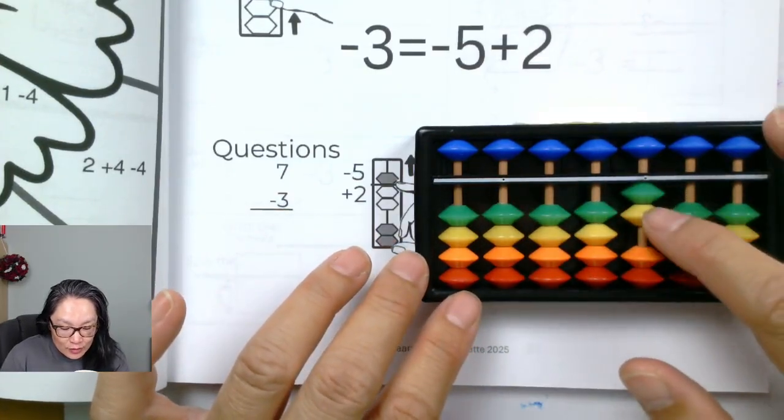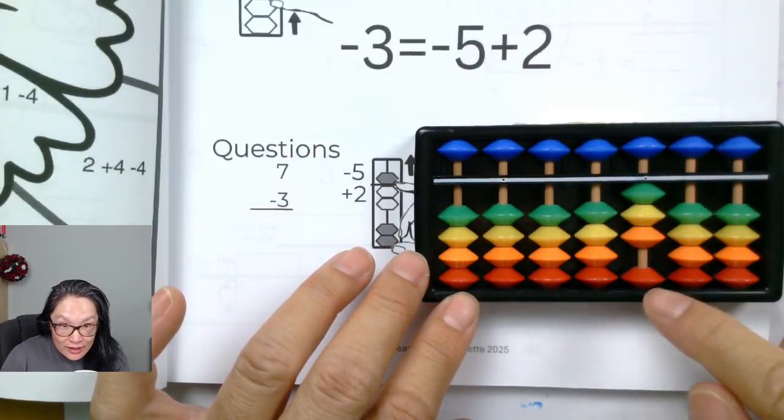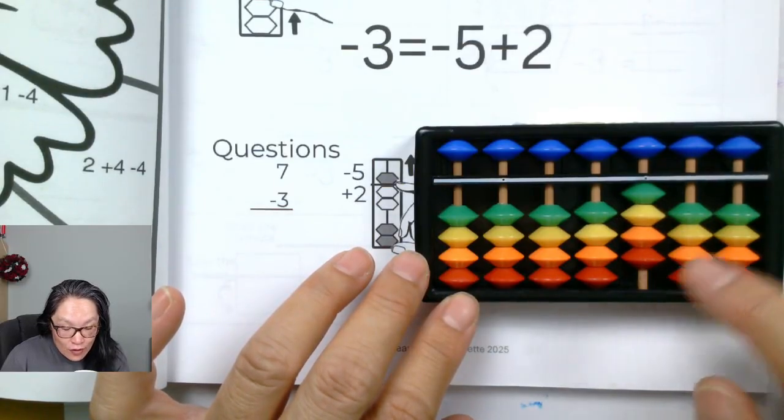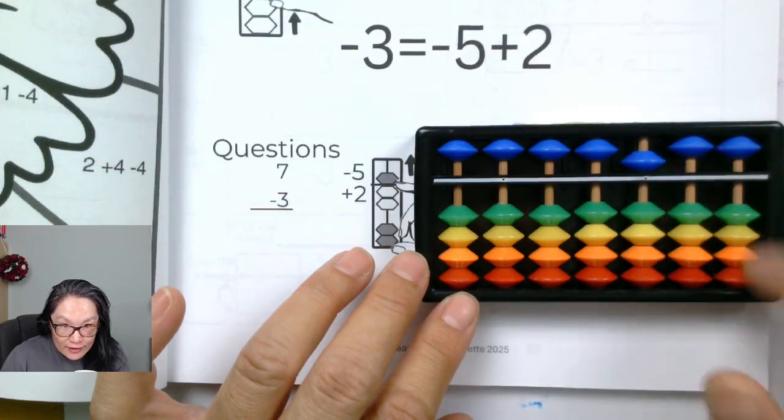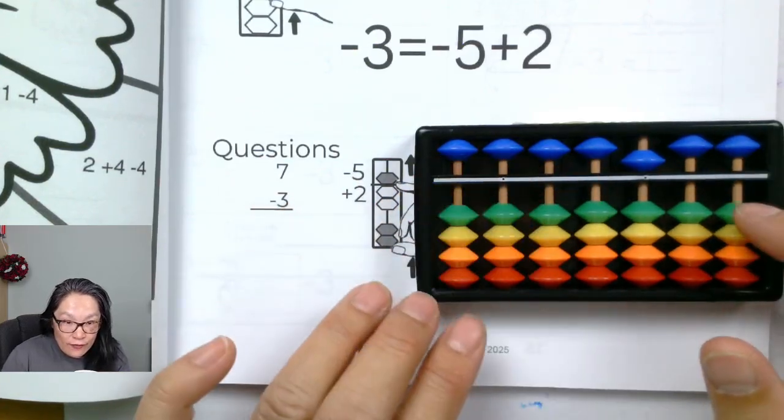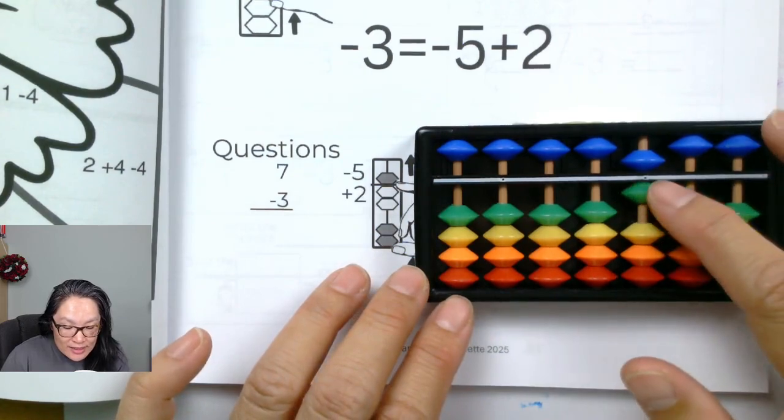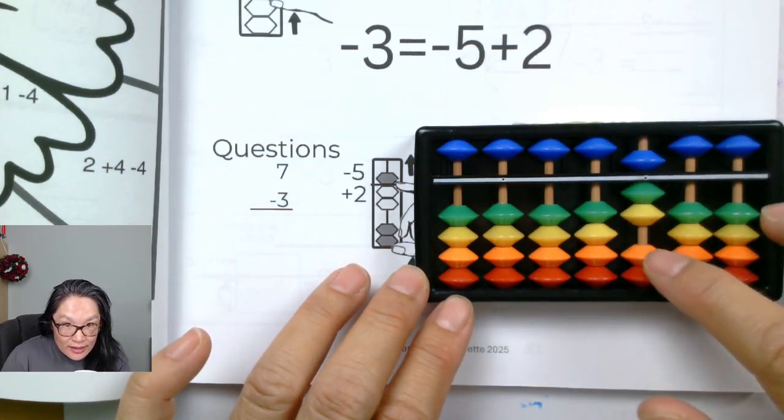Okay, 2, 3, and then 4. After 4, we have 5. The top bead is a value of 5. So we have 6, 7, 8, and then 9.